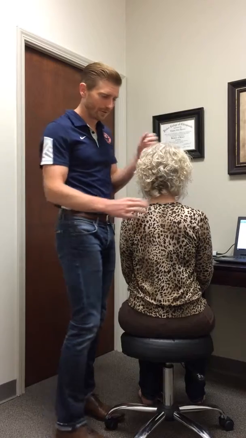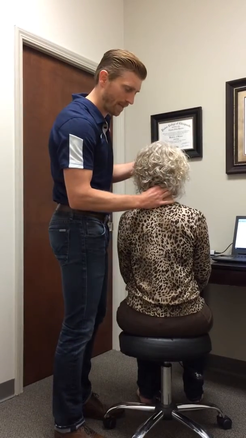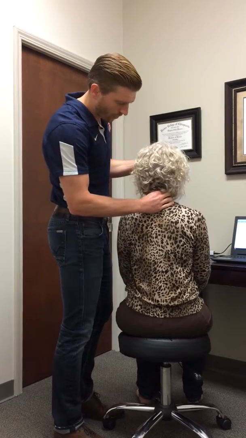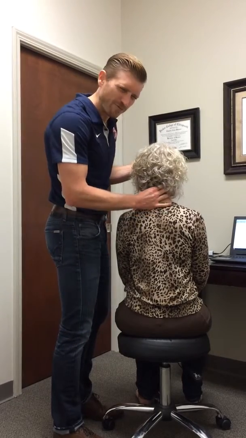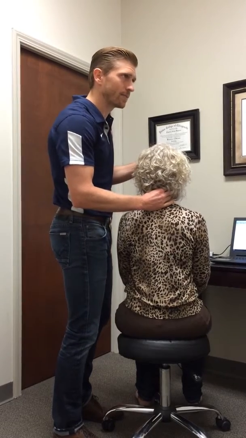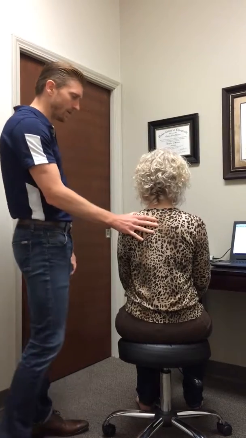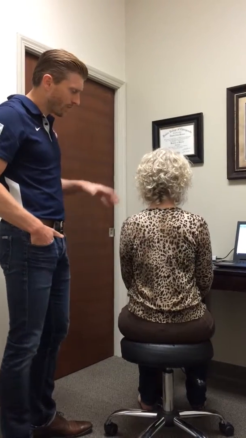Also, she'll be able to notice if something's particularly tender, and a lot of times, we can really pinpoint exactly where that pain is coming from. So, with her, for example, kind of halfway down the neck, around the C4, C5 area, it definitely has some inflamed nerve roots there. So that would definitely be something causing neck pain.